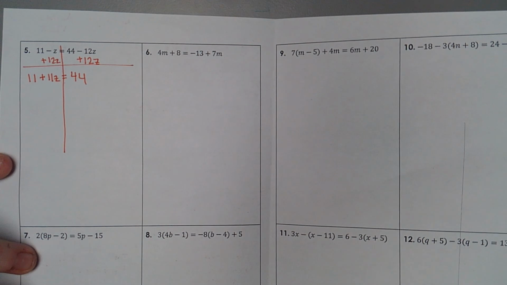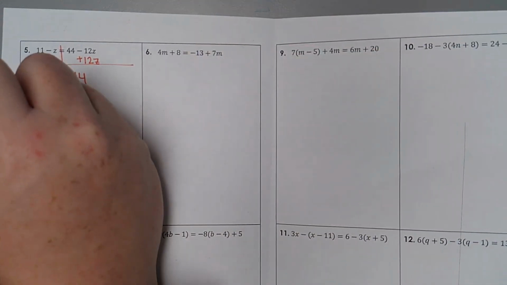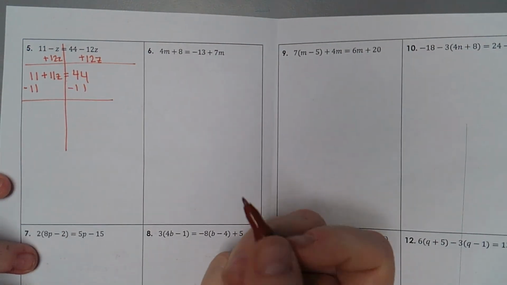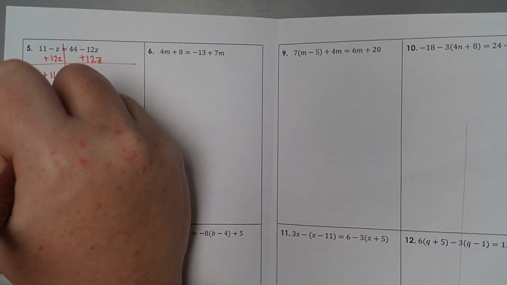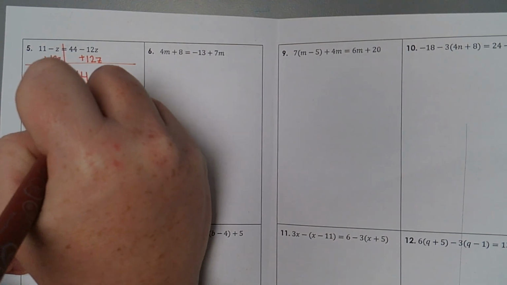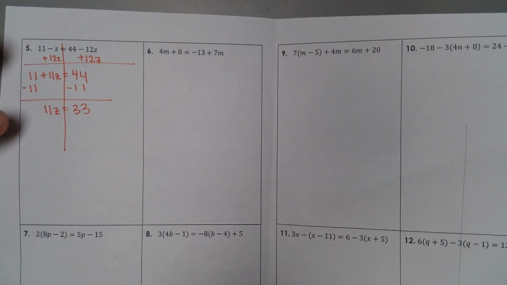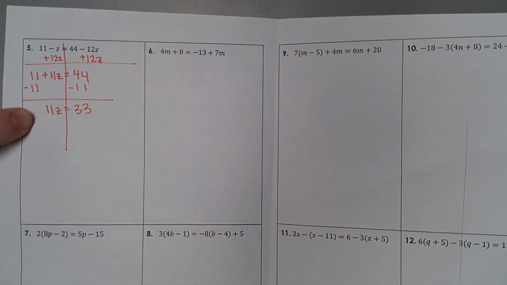It is now a two-step problem where you need to get z by itself. Minus 11, minus 11. Leaving us with 11z equals 33. Sorry, I was going to leave it at a two-step, and I kept going. So that means we only have one step left for you to do.